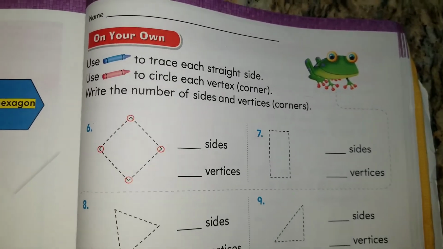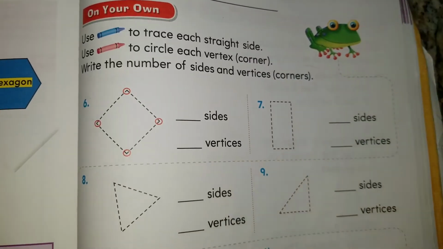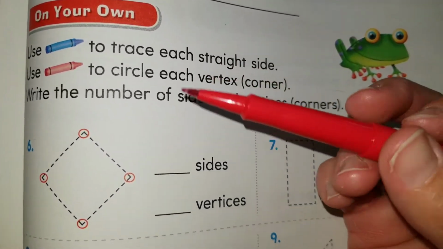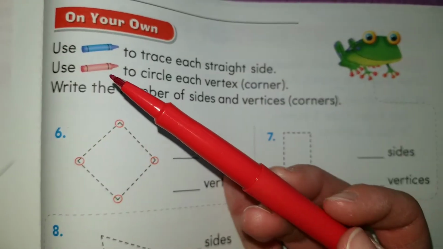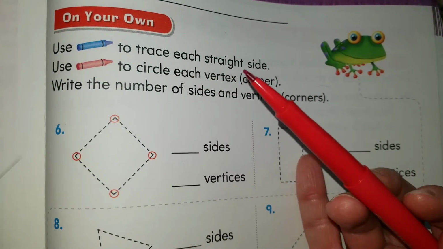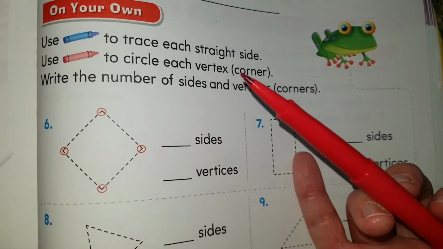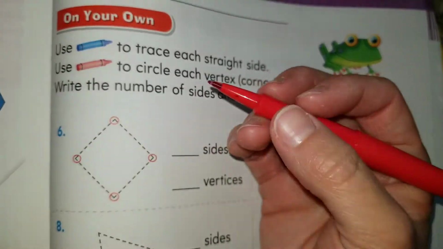All right, so I have my red and my blue flare pens. That's what I'm using today. So once again, we are going to use blue to trace each straight side. Blue is going to be for the sides and red is going to be for the vertex or corners or vertices. All right?